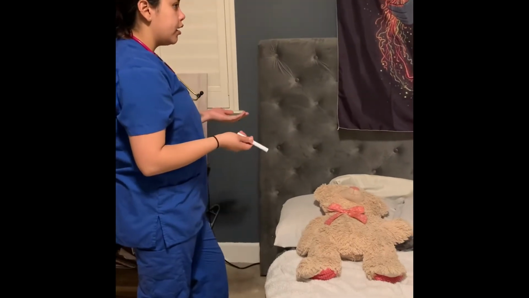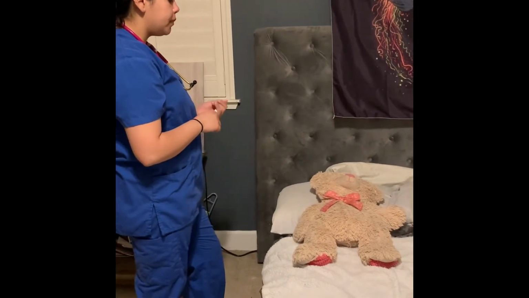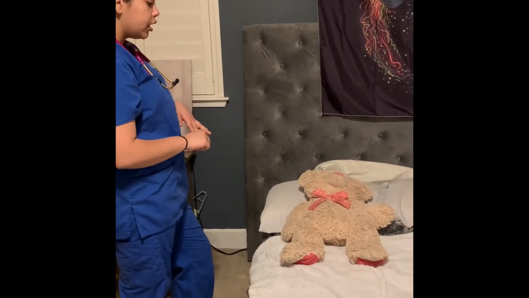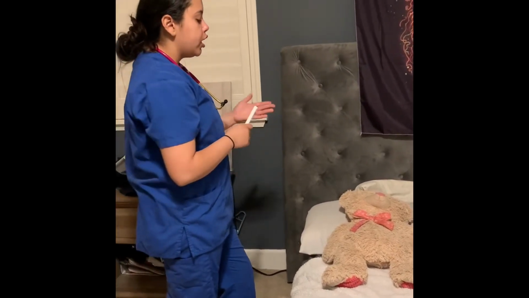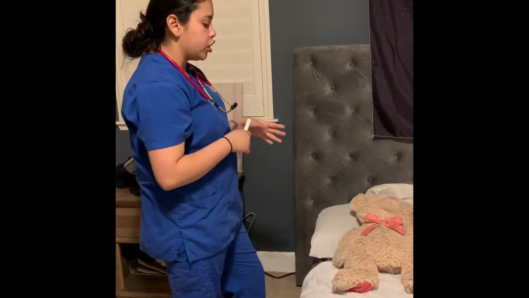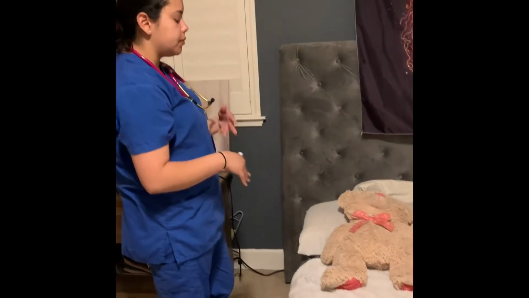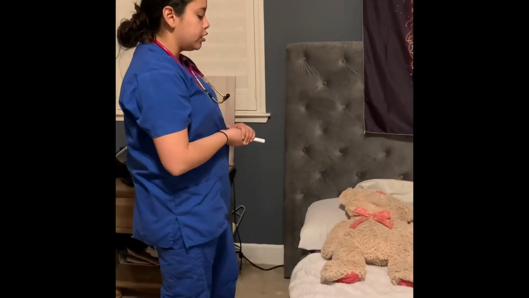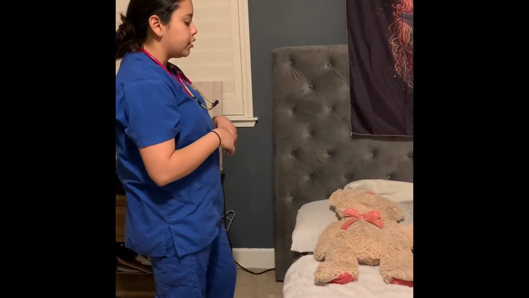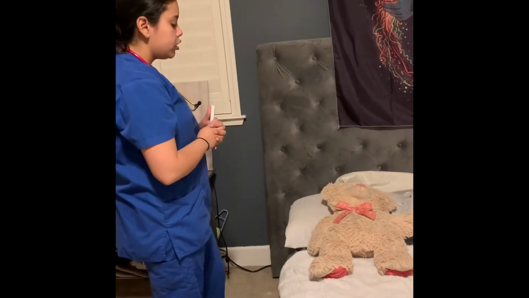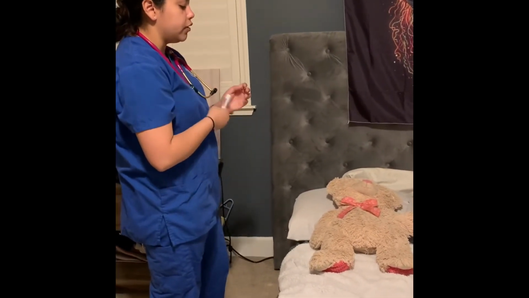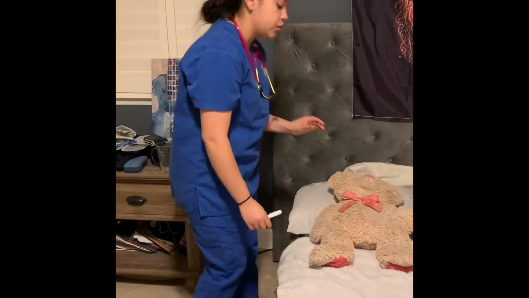I'm going to gel in, and I'm going to ask the patient a few questions. So, have you had any pain with urination? And the patient said no. Do you have any discharge or odor coming out of the penis? The patient says no. And are you sexually active? The patient says no.